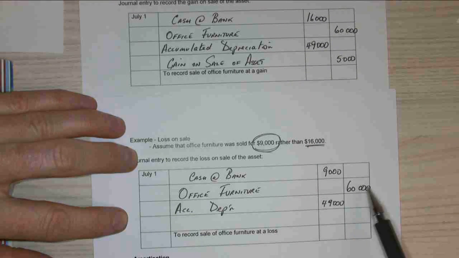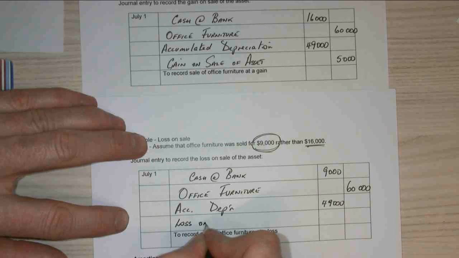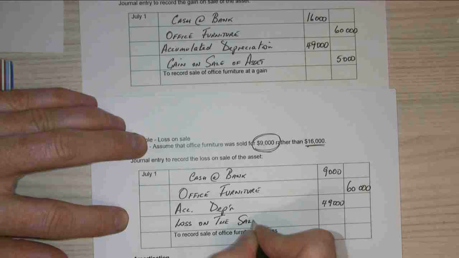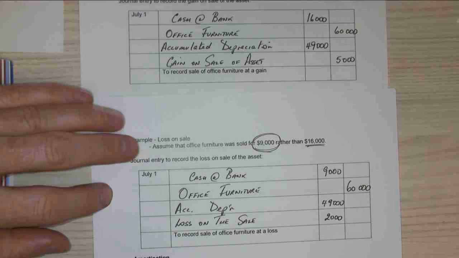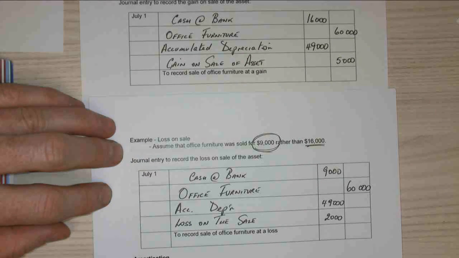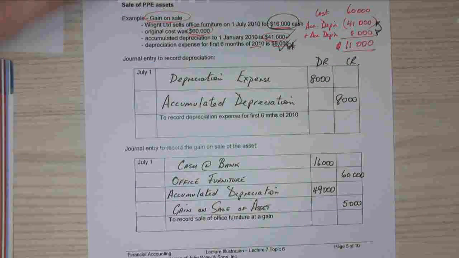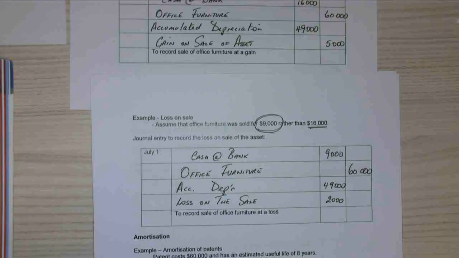I've got a difference of 2,000. So what we record is a loss on the sale. And the loss on the sale is 2,000. It balances my journal out. And so that's how I record a gain on the sale of an asset, and the loss on the sale of an asset.